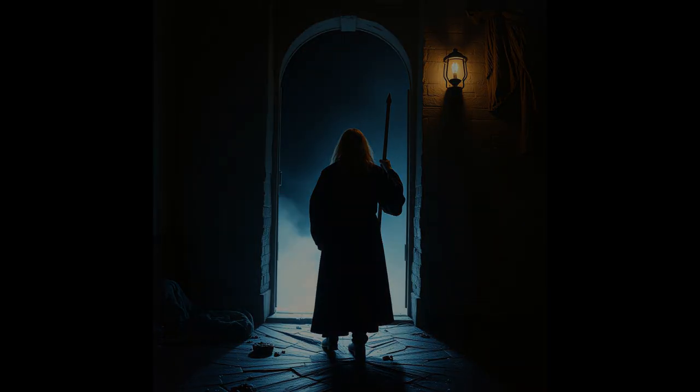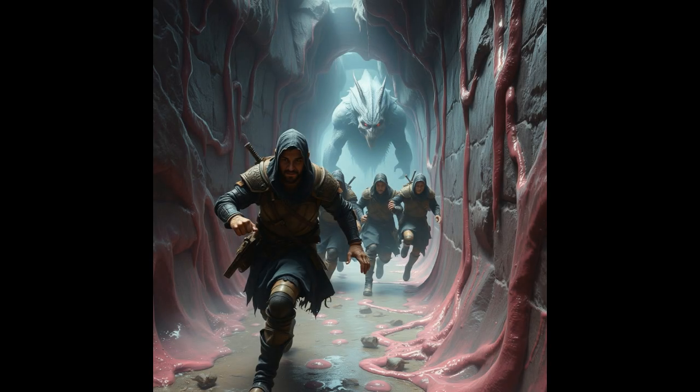My number 2 is the Rogue class feature Cunning Action. Mm-hmm. I just think that looks, in my mind, when a rogue does the Cunning Action as a bonus action.